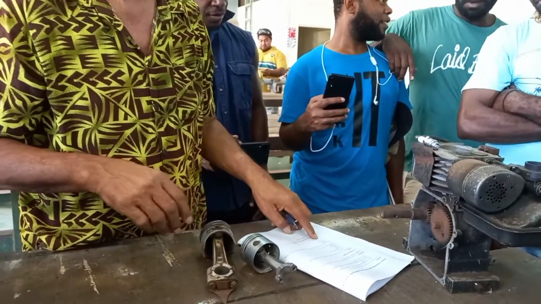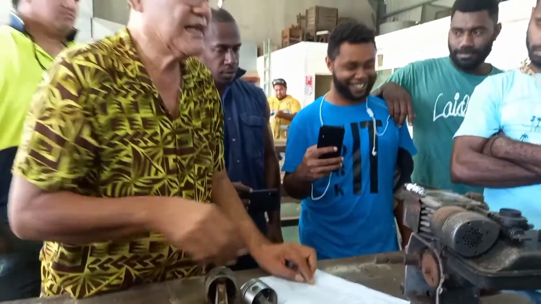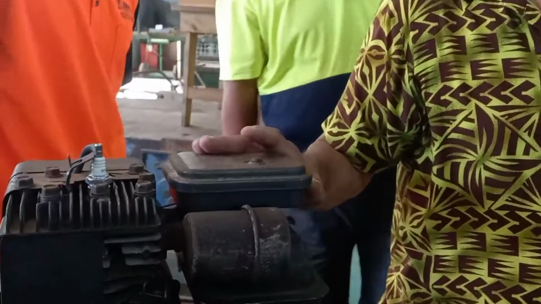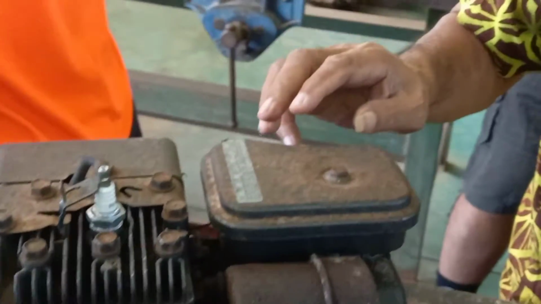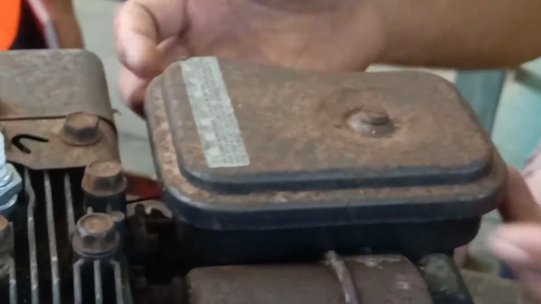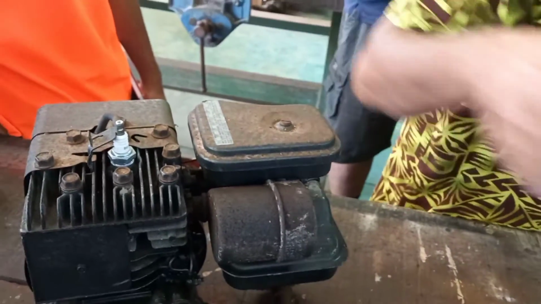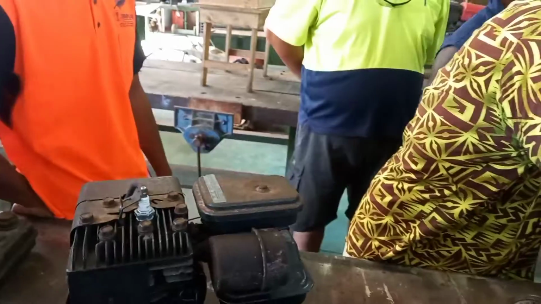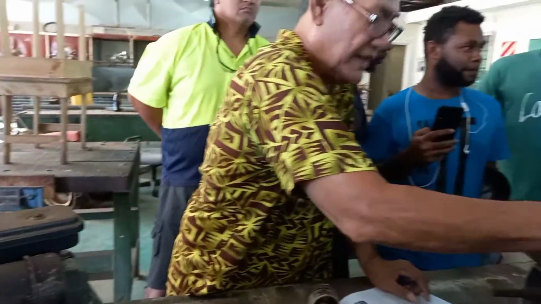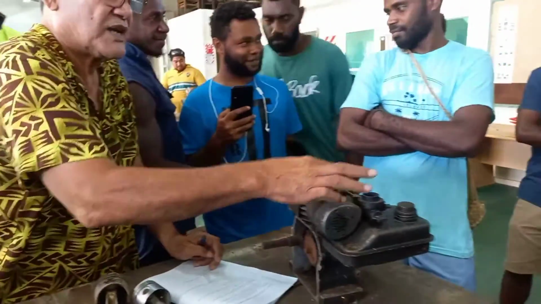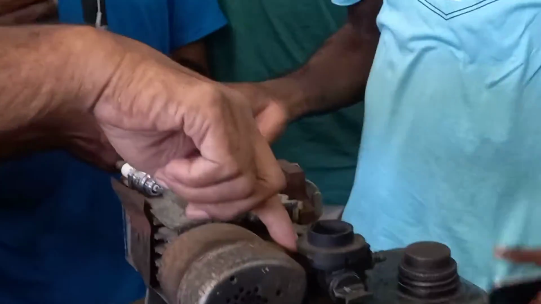Because it mentions there the oil tank. Air cleaner. This is the air cleaner. We've taken out the air cleaner from here, but this is the air cleaner. The air goes inside. There's a filter inside here, filters the air, and then the air is sucked into the engine, to the carburetor. This is the carburetor.